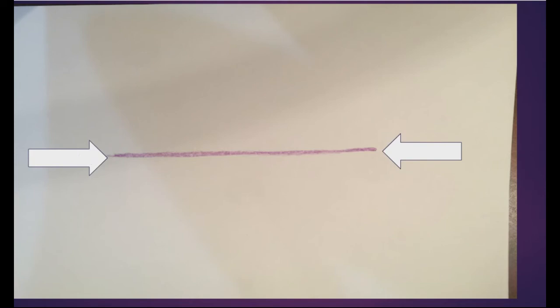So we're not going to start at the edge and draw all the way across. We're going to start in the middle and we're going to draw a long horizontal line. Notice I have space at the top of my paper, empty space at the bottom, because we need that in order to draw the rest of our picture.